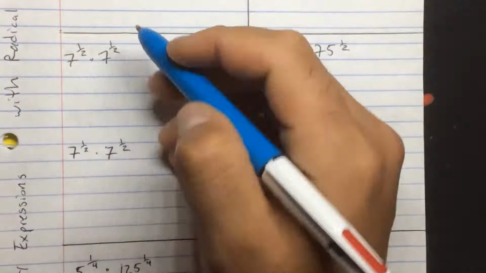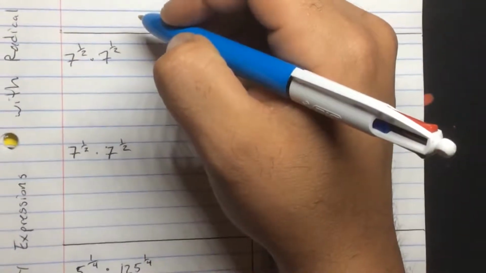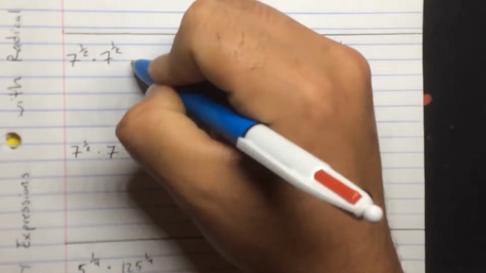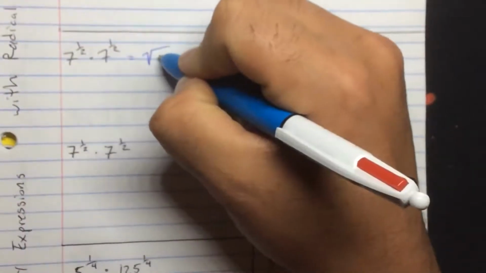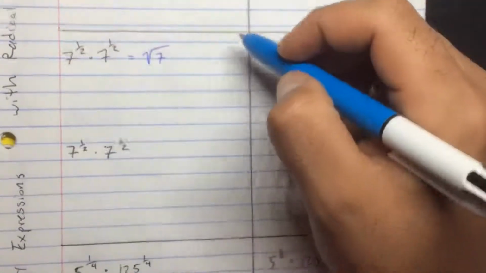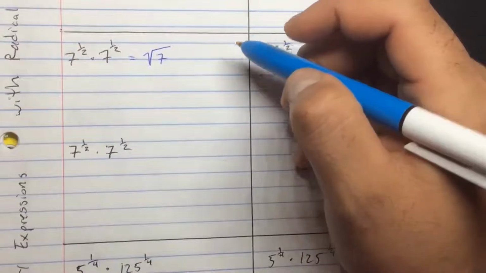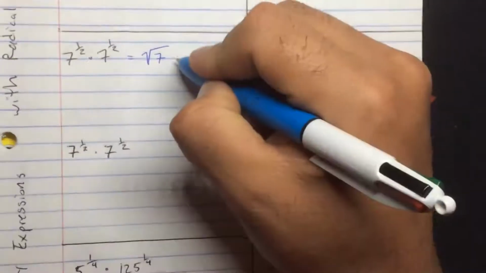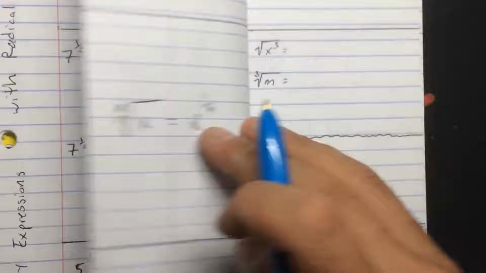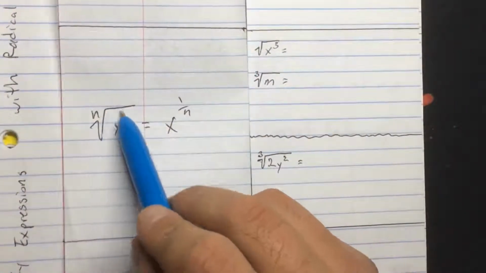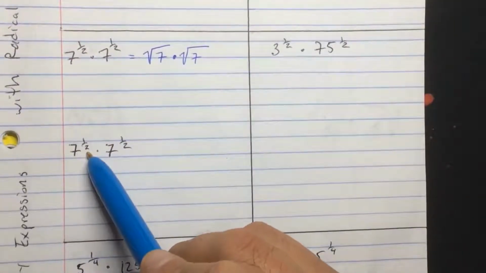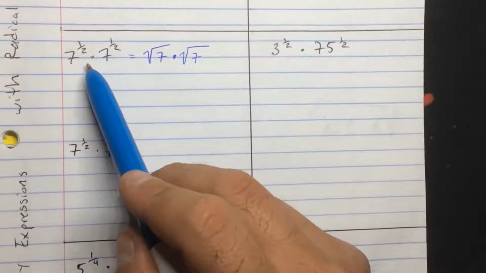So the first one is, of course, to change this to our radical expressions. So instead of having 7 to the 1/2 power times 7 to the 1/2 power, we can actually change this as radical 7, or the square root of 7. Let me rewrite the thing that we had above on the flip side. We have the nth root of x is equal to x to the 1/n power, and then we can go ahead and change it to this.